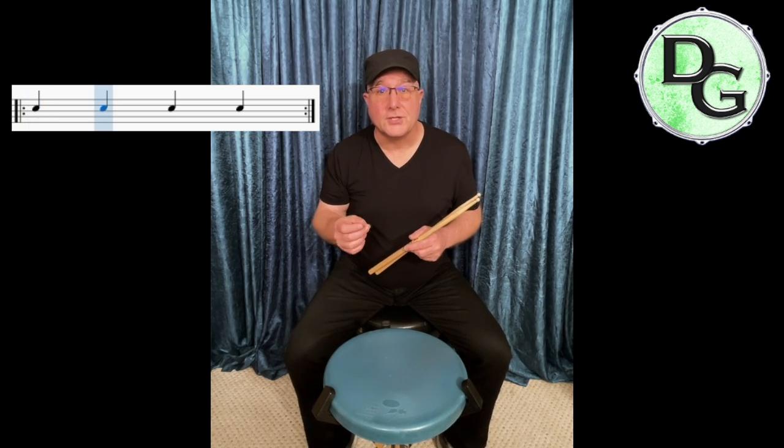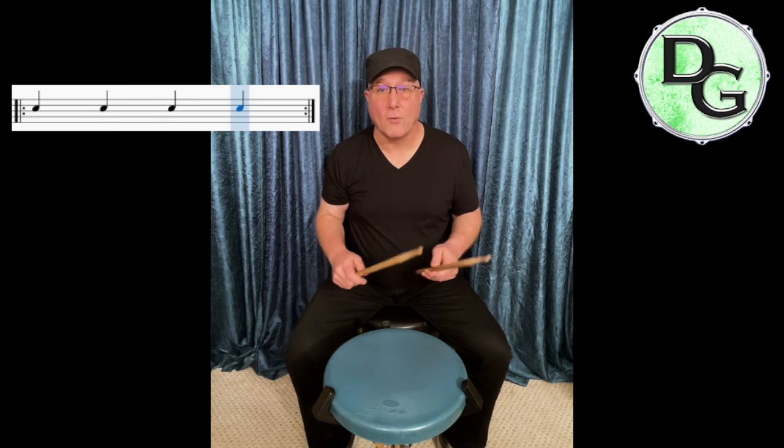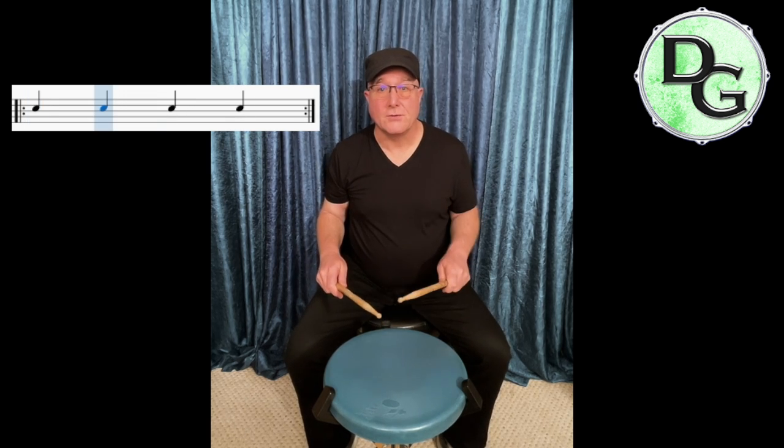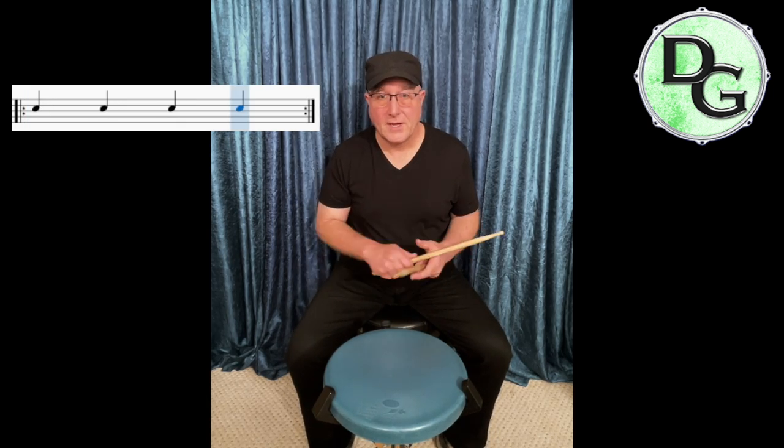1, 2, 3, 4. 1, 2, 3, 4. So the idea there is that I'm trying to line up with the metronome so that I can play as steady a rhythm as I possibly can.